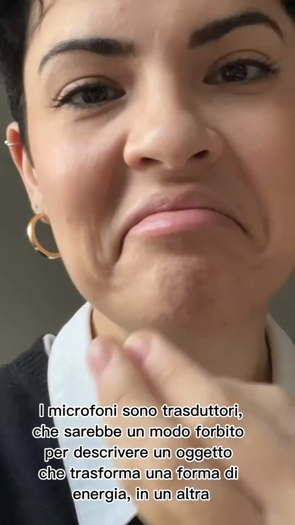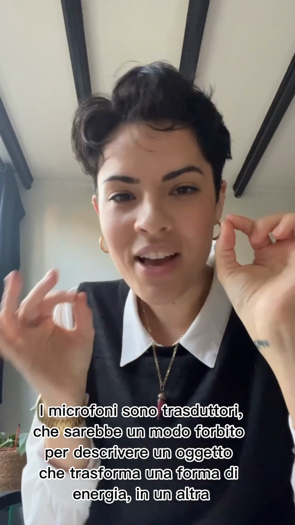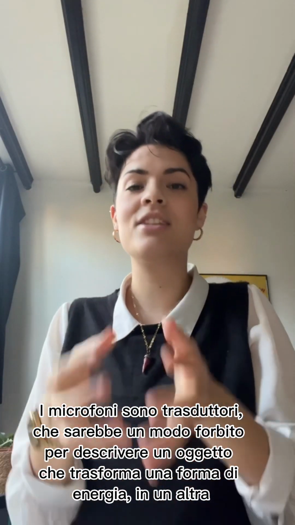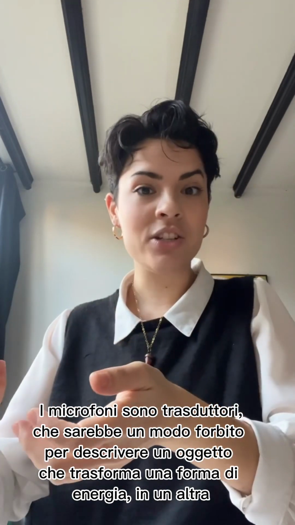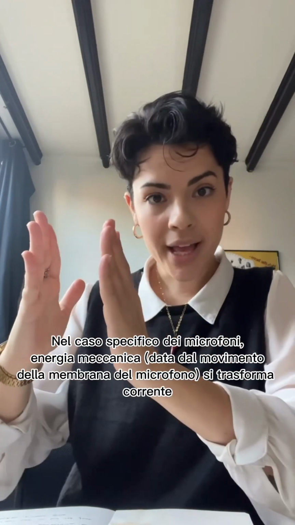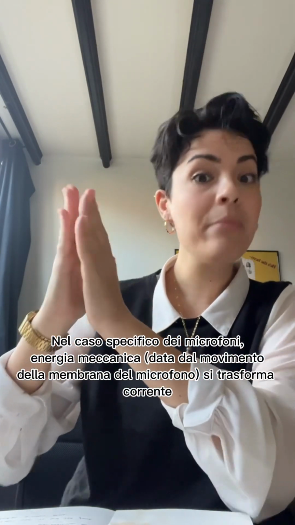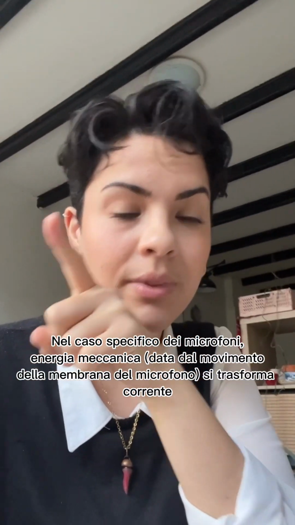Nice. Microphones are transducers. Transducer is just a very fancy way to describe something that is transforming a form of energy into another. In the specific case of the microphones, the two energies that are being transformed are the mechanical energy from the sound wave hitting the membrane of the microphone into current. So sound wave into voltage.